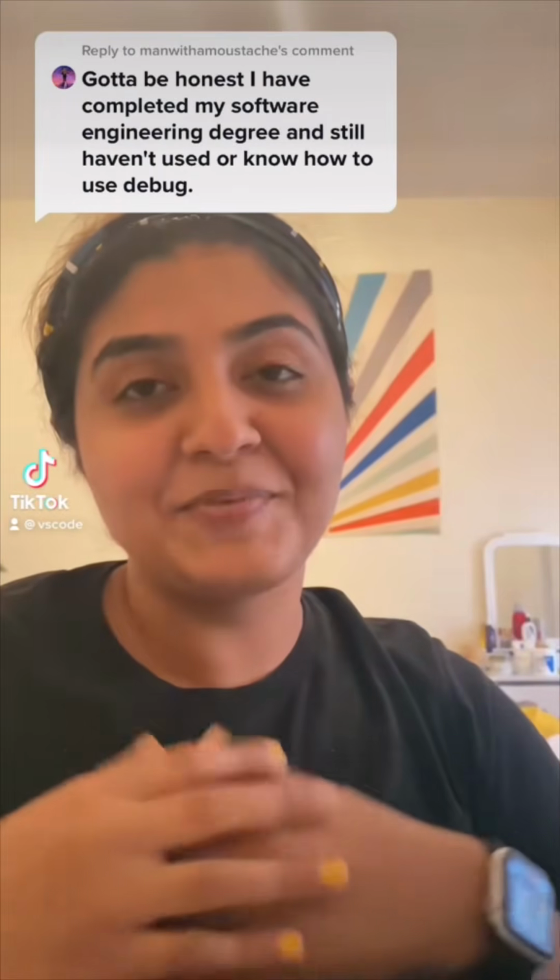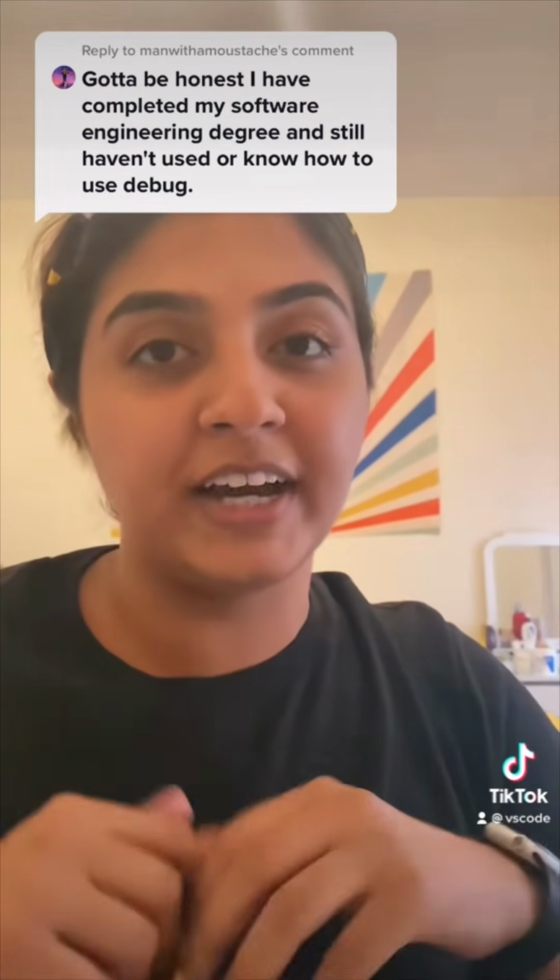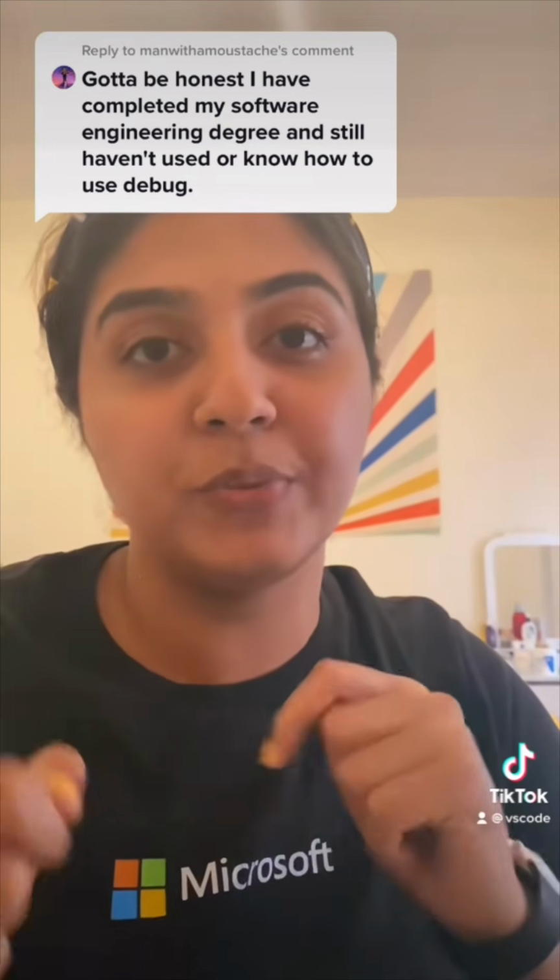Same. I think most of us just put print statements everywhere and hope for the best. But it is worthwhile to learn how to use a debugger. So here's how to get started with the one in VS Code.